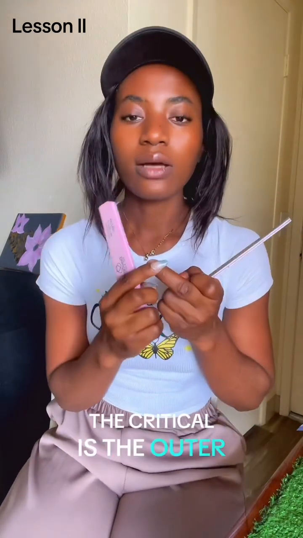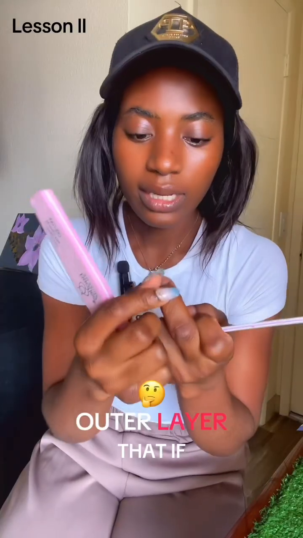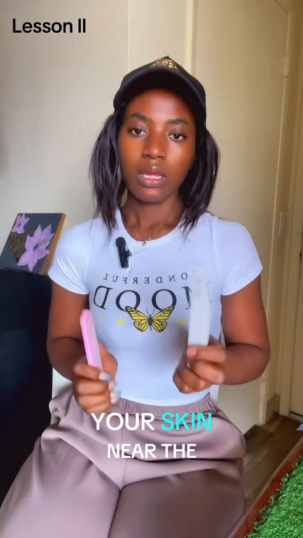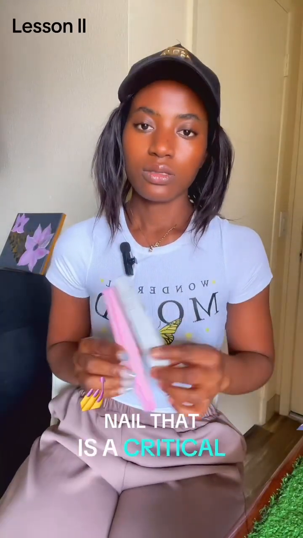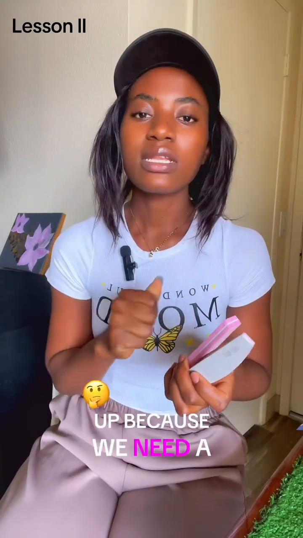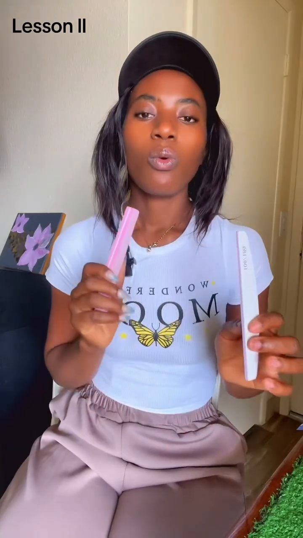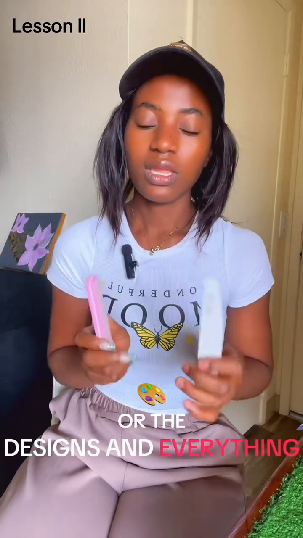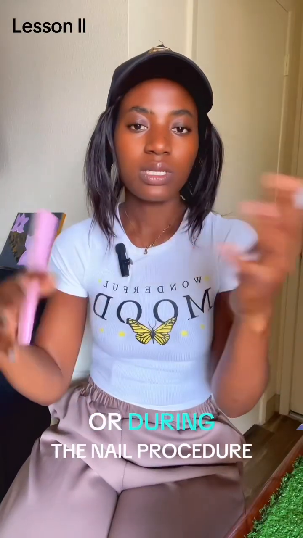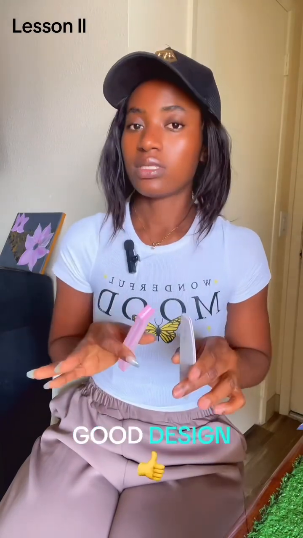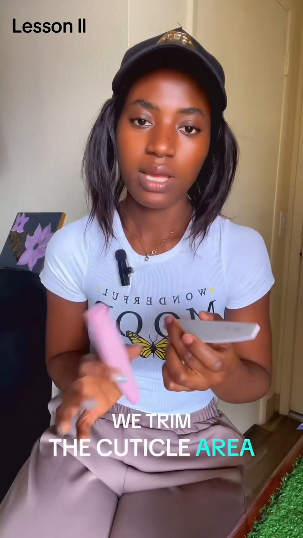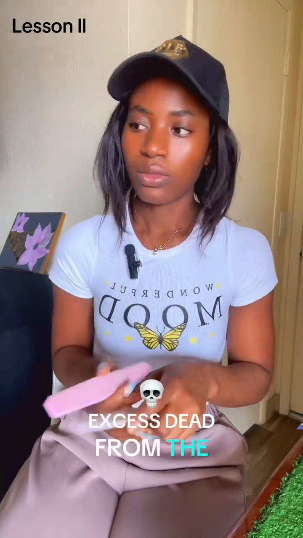What is your cuticle? The cuticle is this thin outer layer of skin that, if you've done your nails before, you see people cutting near the end of your nail. That is a cuticle. I'll be using the simplest terms possible, okay? And we always clean it up because we need a seamless finish when we finally do the nail or the designs and everything. If you miss out one process during your nail prepping or during the nail procedure, you might likely have a good design, but the nail will look unpolished. So that's the reason why we trim the cuticle area. We take away the excess dirt from the skin.